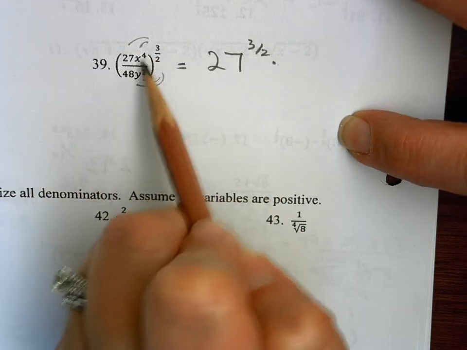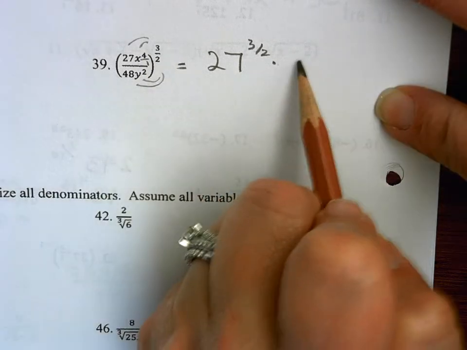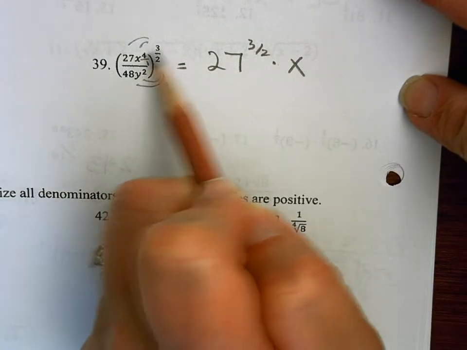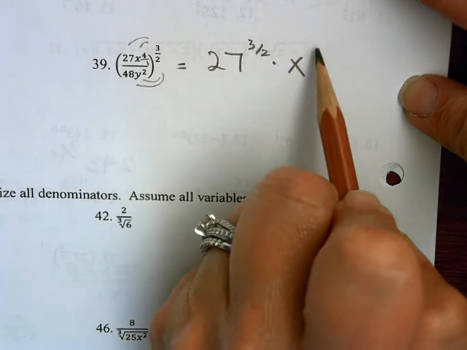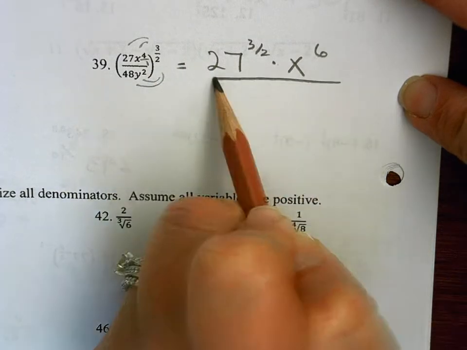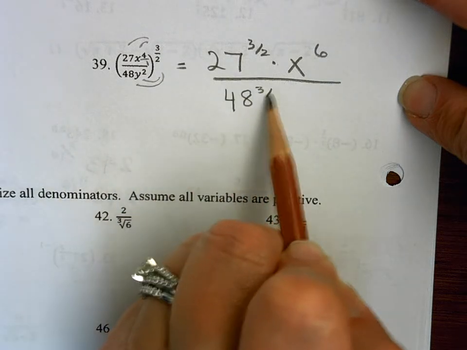And then here I'm going to distribute. So I multiply my powers when I have a power to a power. So 4 times 3 is 12. 1 times 2 is 2. So I'll have 12 over 2, which is 6. And then here I'll have 48 to the 3/2.